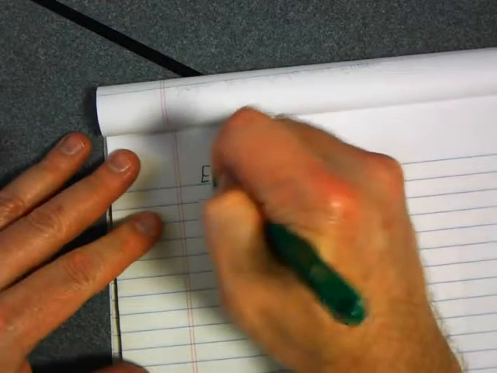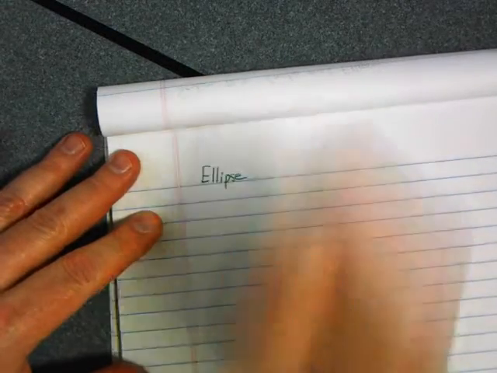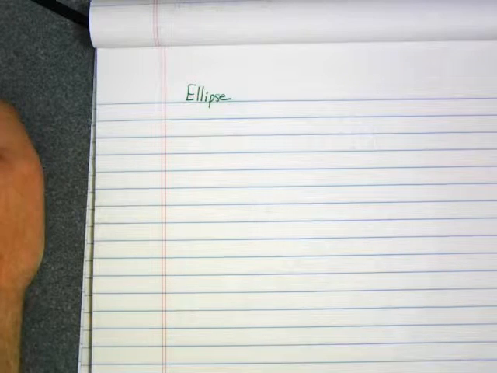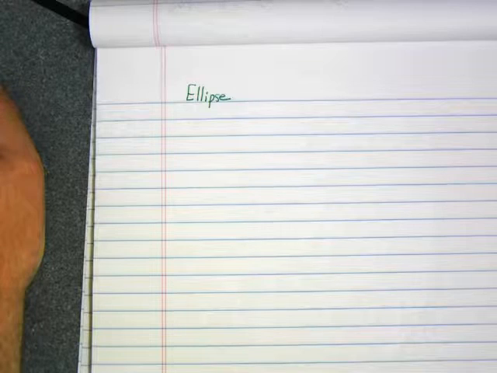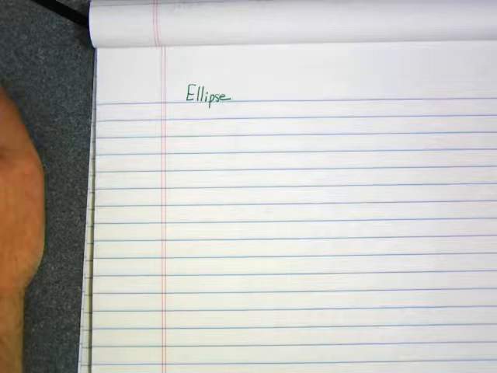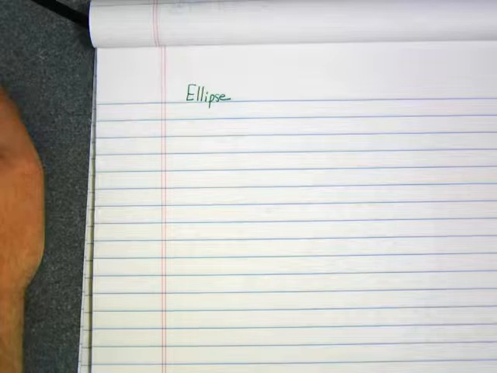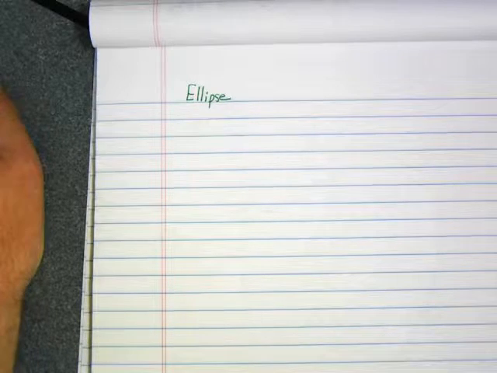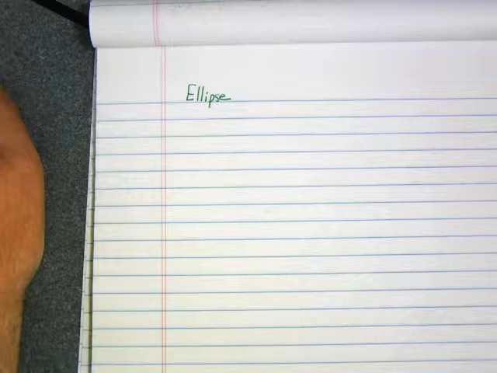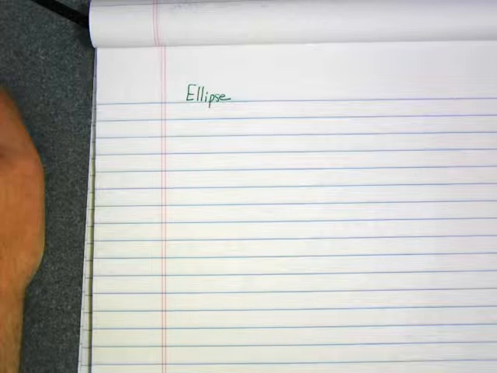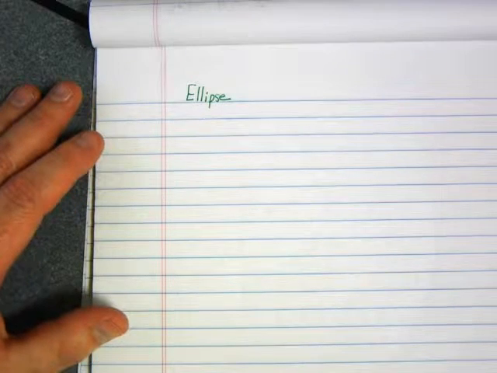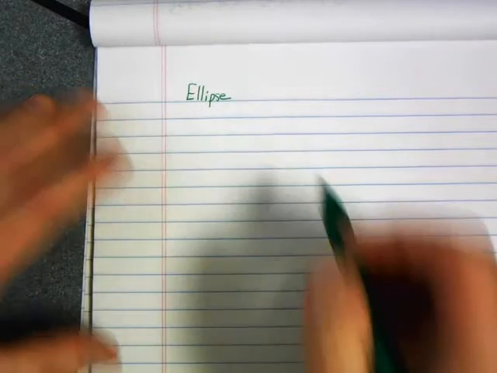What's an ellipse? You're not allowed to say it's a squashed circle. What's an ellipse? It has something to do with two focus points. That's correct. What about those two focus points? Well, there's only 2 points, so they're always the same distance from each other. All right, so that's the property of ellipses.